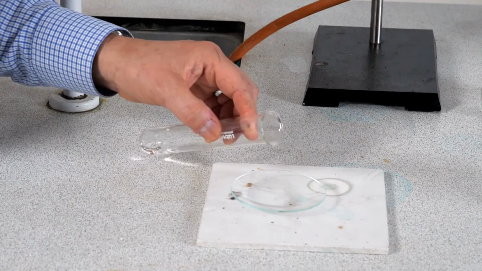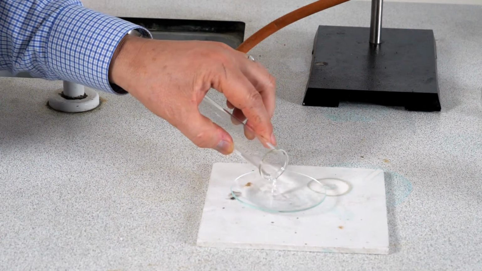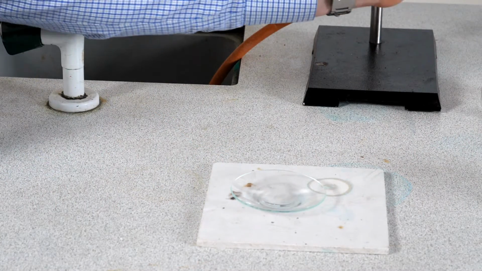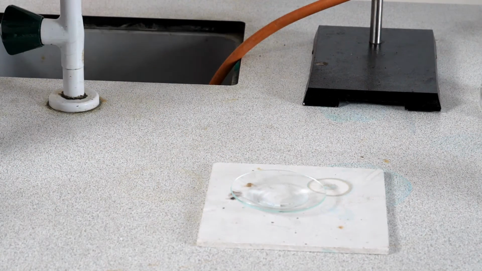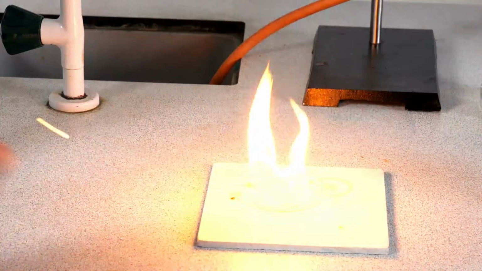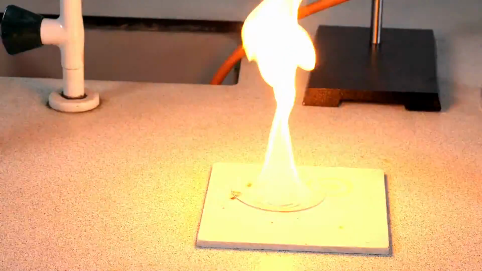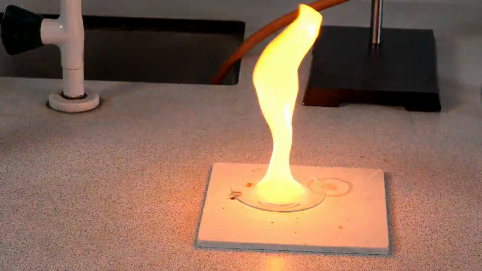I'm now going to pour the contents of the first test tube onto a watch glass, and I'm going to try and set light to it to see how flammable it is. If it is the small hydrocarbons, it should be very flammable and burn with a clean flame. And there we go, straight away it sets on fire and it's a fairly clean flame.